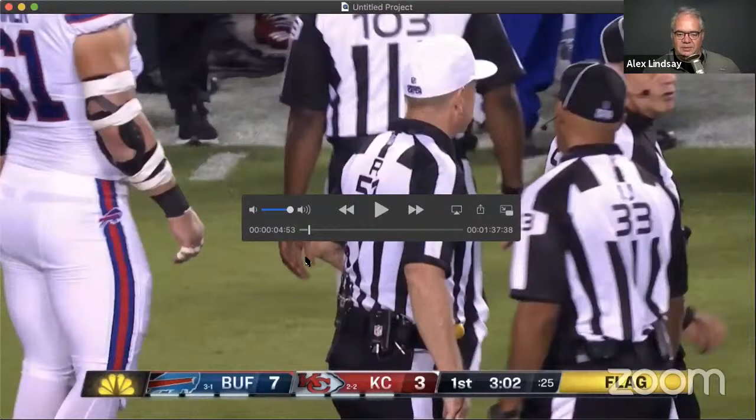I'll run through these real quick and then we can make some comments, just because it's hard for me to see, and I apologize that I'm in screen share mode. It's just hard for me to see everybody.